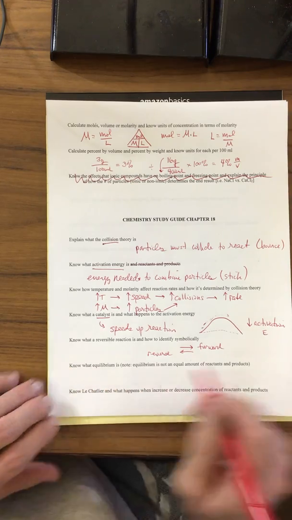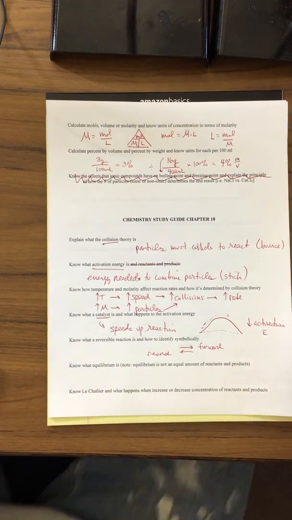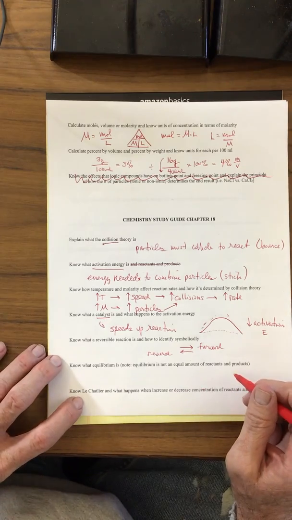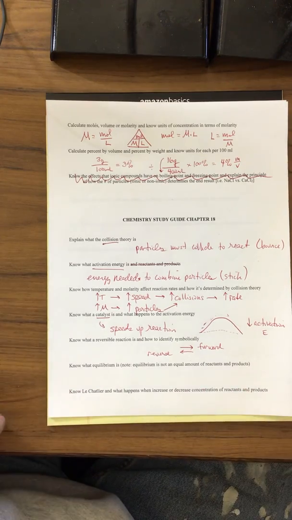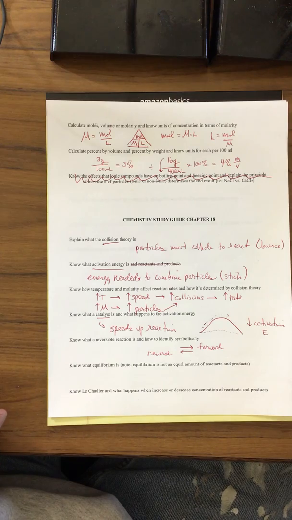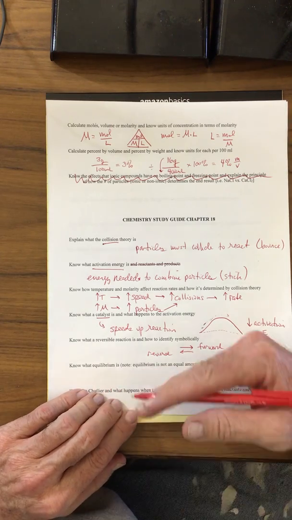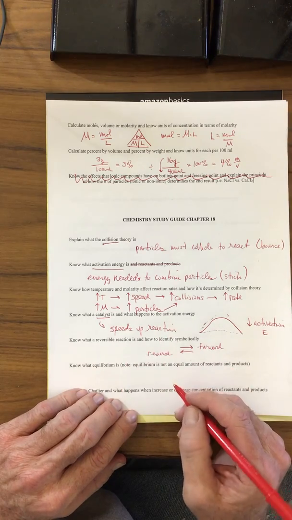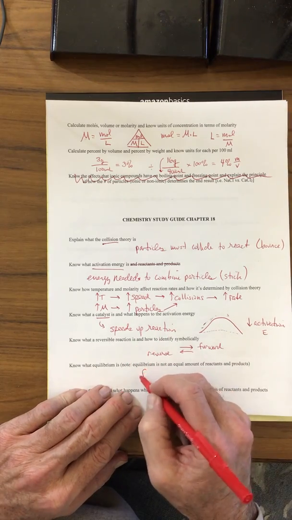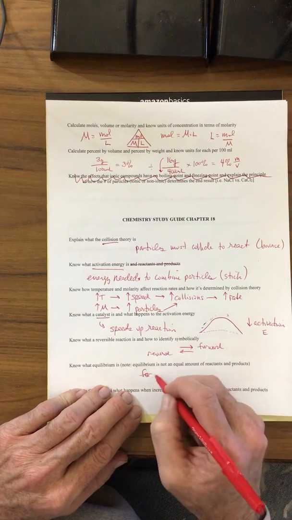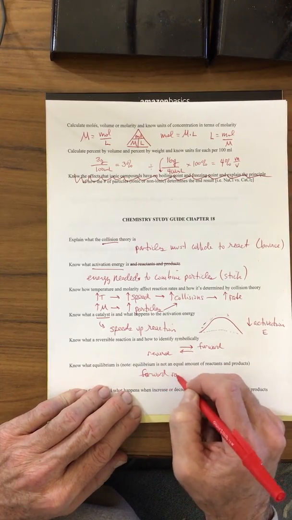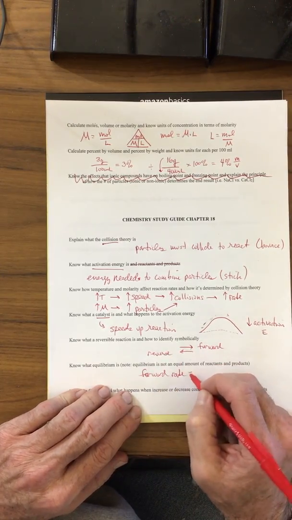Know what equilibrium is. Note, equilibrium is not equal amount of reactants and products. If you remember, equilibriums are different for different materials. So the simple definition of equilibrium is balance. This is the ruler. This is when the forward rate, we're talking about forward reactions, the forward rate is going to be equal to the reverse rate.